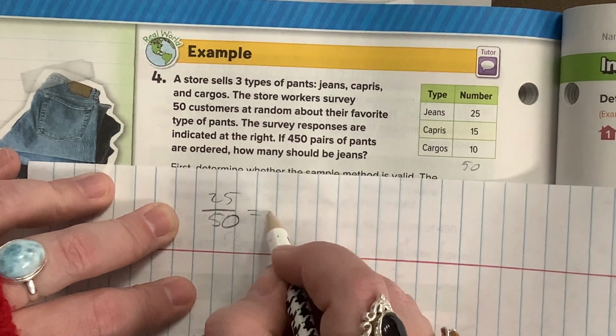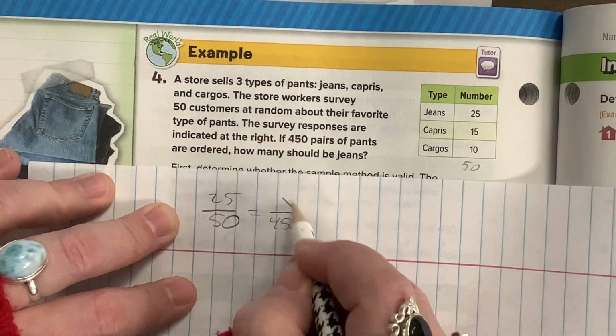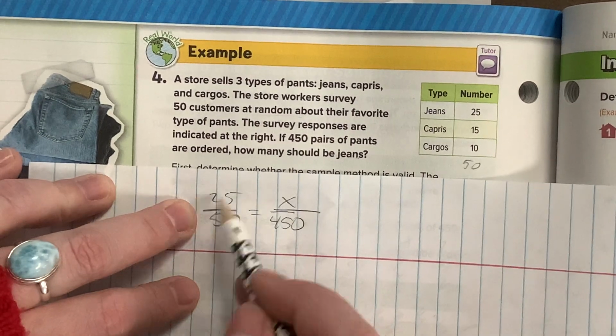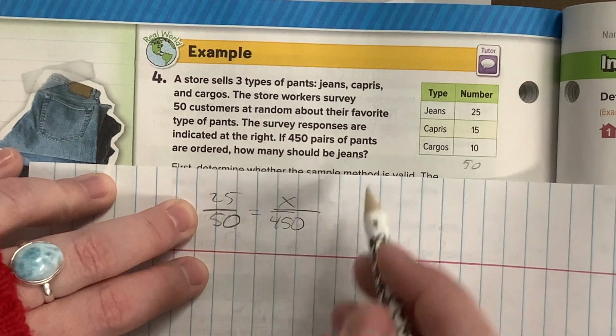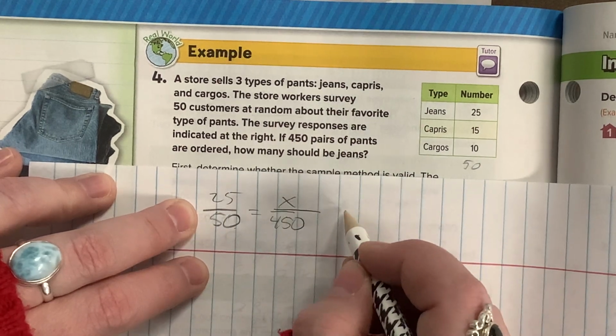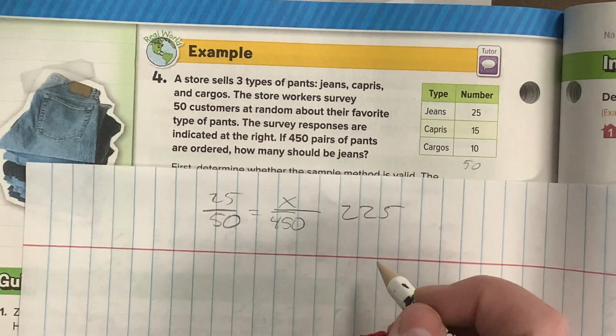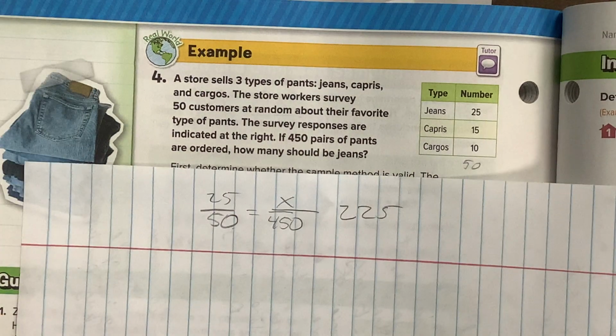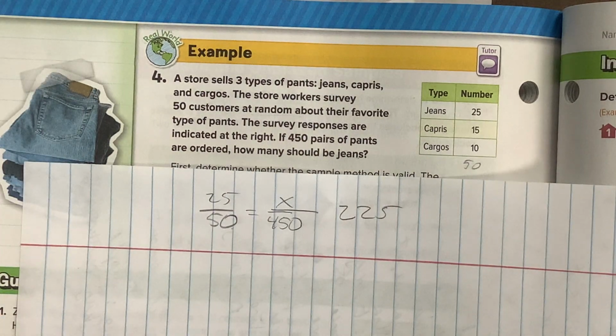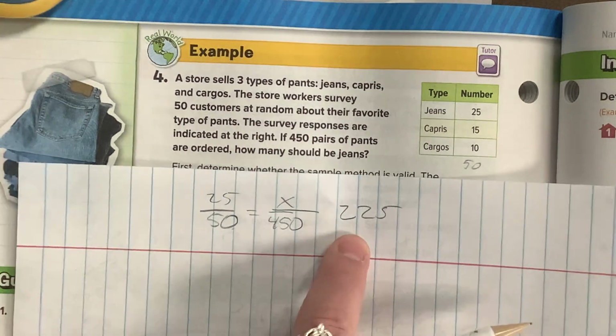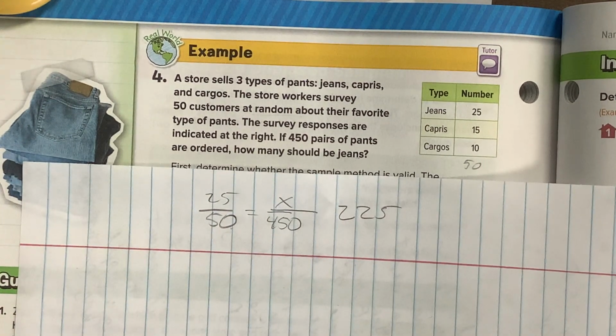And then out of 450, how many should be jeans? Notice 25 out of 50, that's half. So half of 450, 2 goes into 4 2 times, 2, and then 225. I'm going to check with the calculator just to make sure I didn't make any mistakes. Yep, half is 225. Okay?